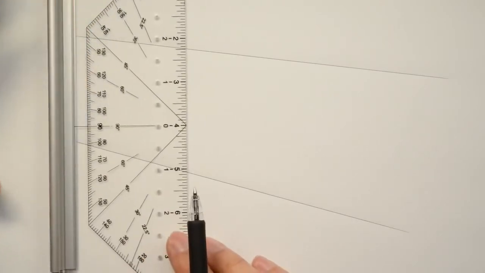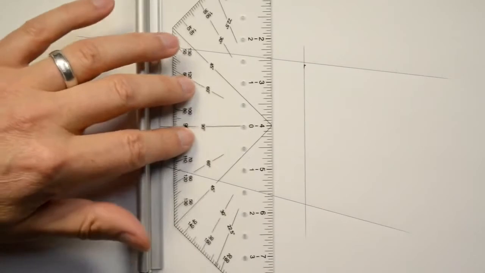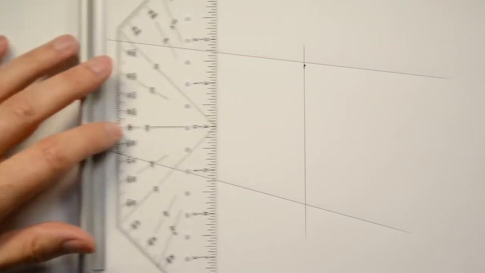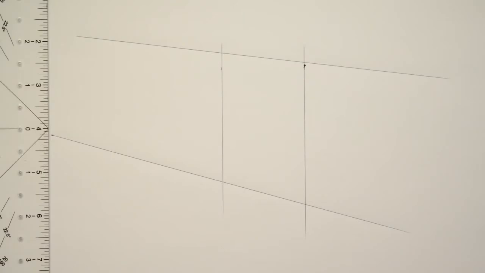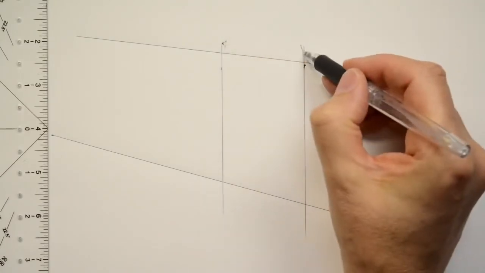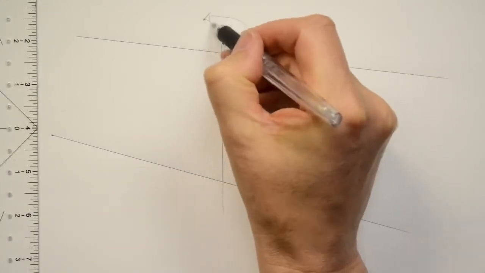So I'm just going to start out with a little 2-point perspective construction plane, and then we're going to divide it. So let's say that that's our proportion, and we want to take this dimension right here, and we want to repeat it in perspective.